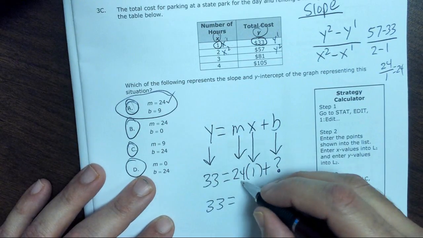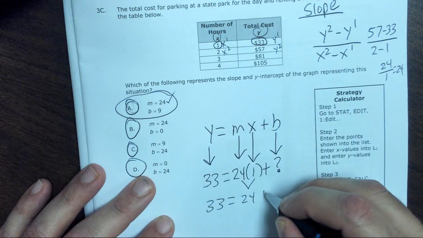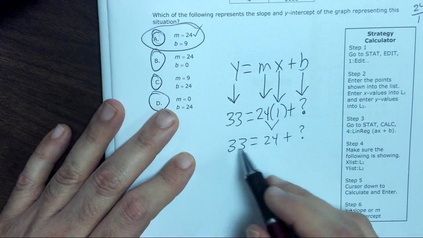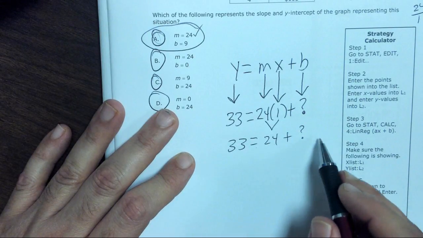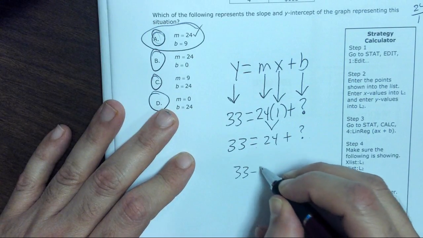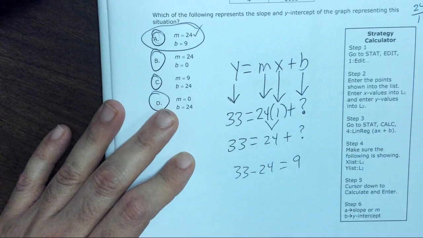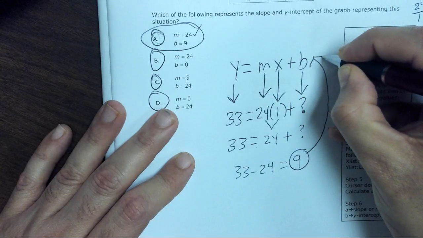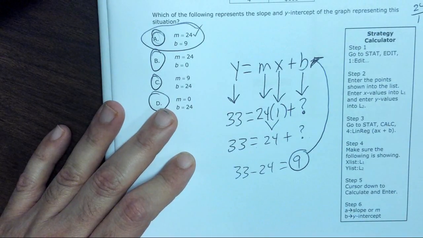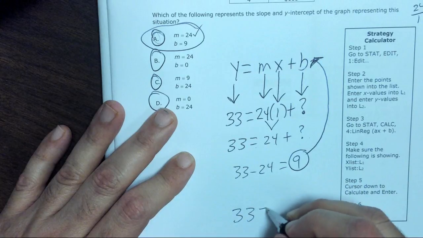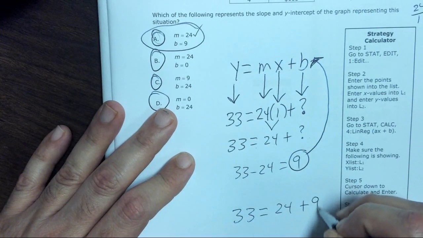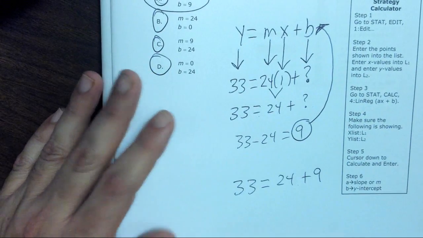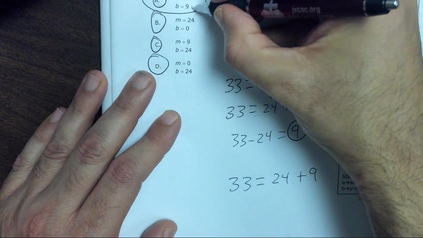I'm going to rewrite this. 24 times 1 is 24. So 24 plus what equals 33? You can just subtract these two right here, and it'll give you that. So 33 minus 24 equals 9. So let's see if that works. I'm claiming that the y-intercept is 9. Let's see. Does 24 plus 9 equal 33? I do it on my calculator, and the answer is yes. So my y-intercept is 9.